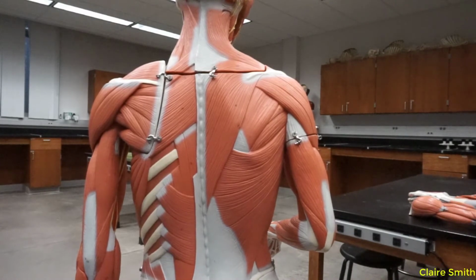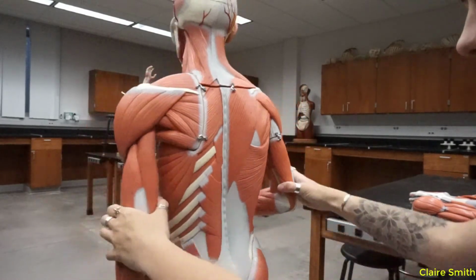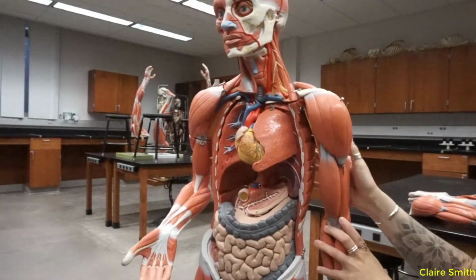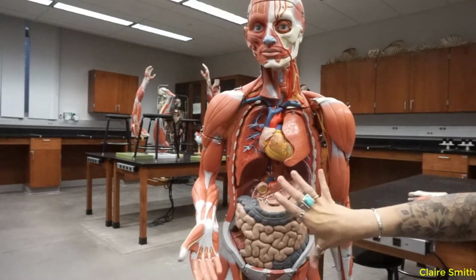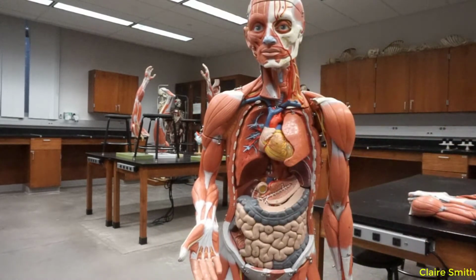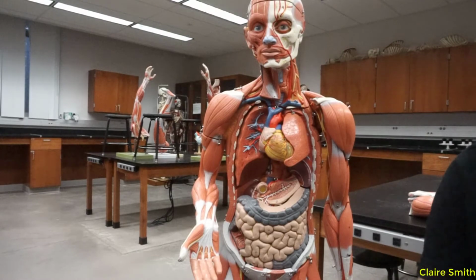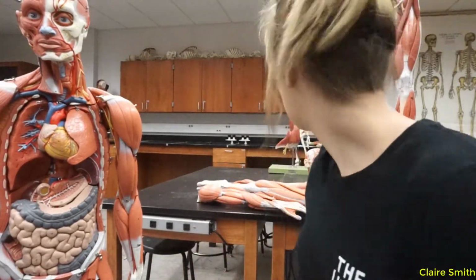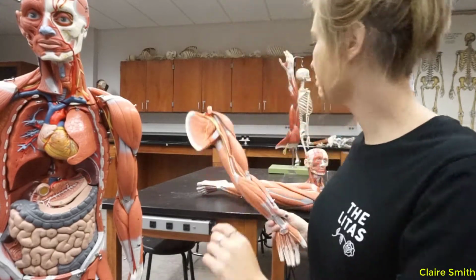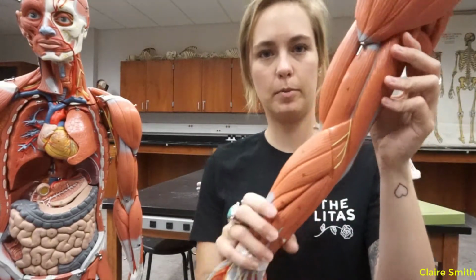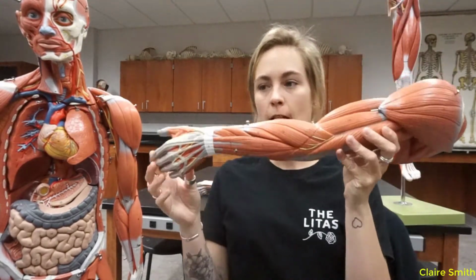Okay, so that is all of the muscles that are on your trunk. Right, so head and then trunk we covered. So now moving on to our arm and leg muscles. So let me get this arm back. I think this will be a little bit easier maybe that I can show you.